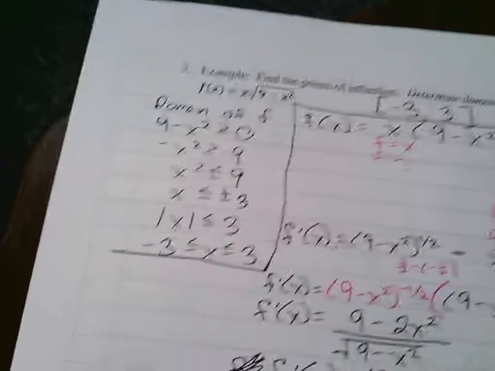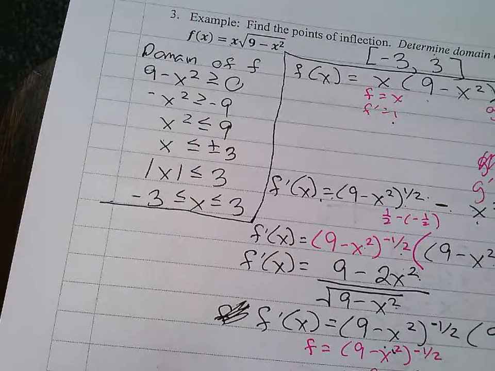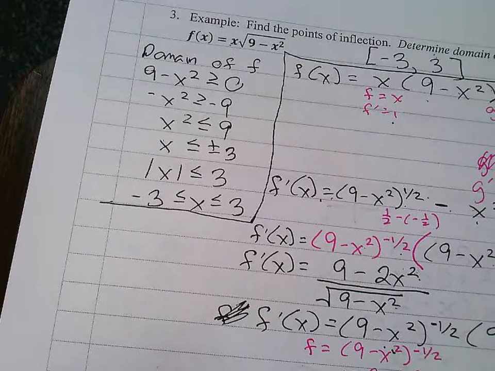And I'm going to graph that problem so you see kind of what it's going to be. So that's going to be x times the square root of 9 minus x squared. Okay, that's what it looks like.